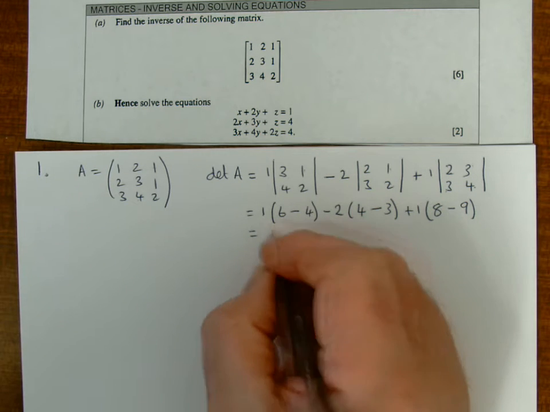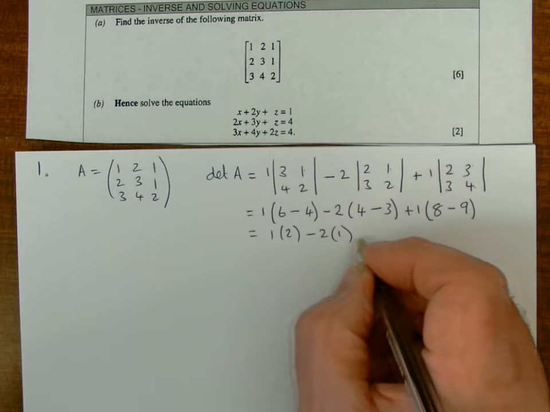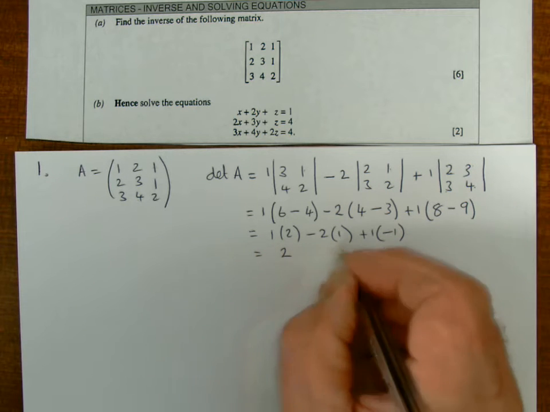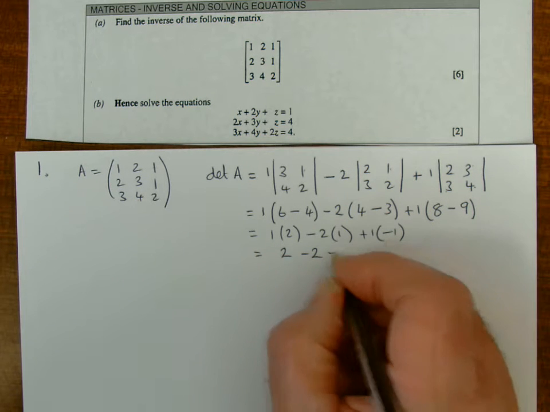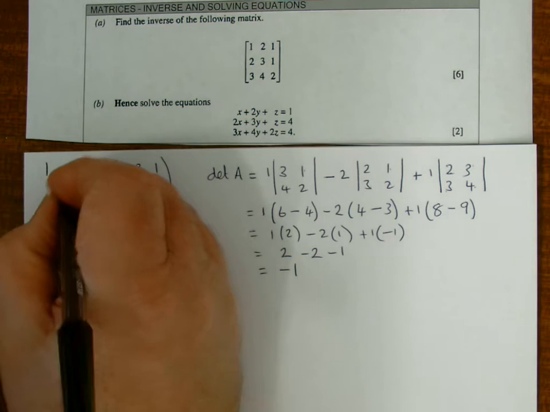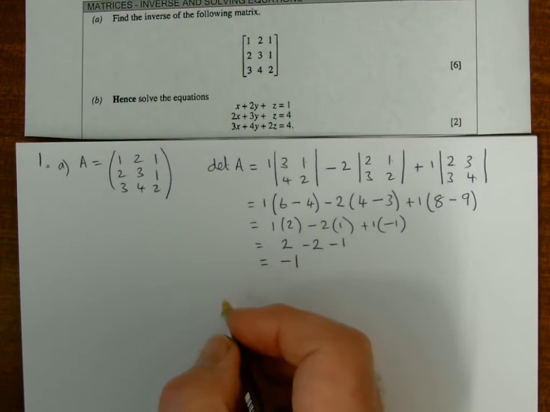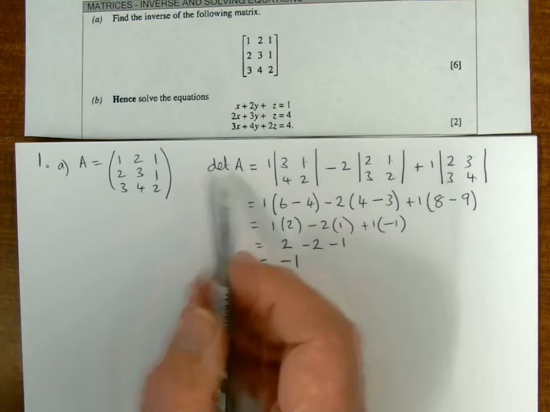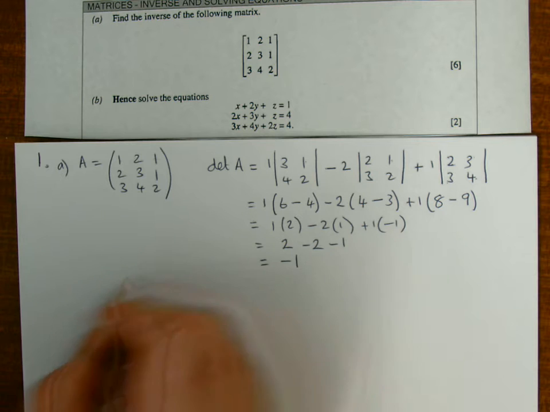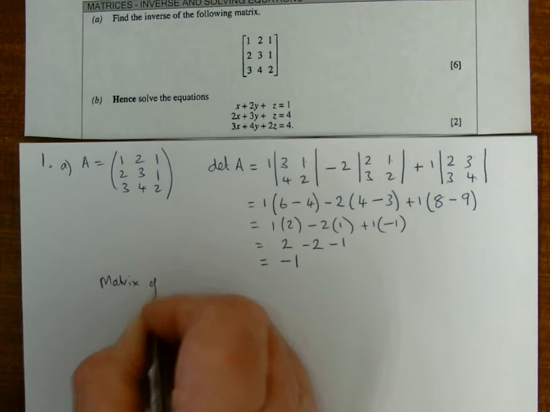So that's 1 times 2, take away 2 times 1, add 1 times minus 1, which is 2, take away 2, take away 1. So the determinant of that matrix is minus 1. And then part B, the inverse I want. So the determinant, and now the next part is the matrix of minors.